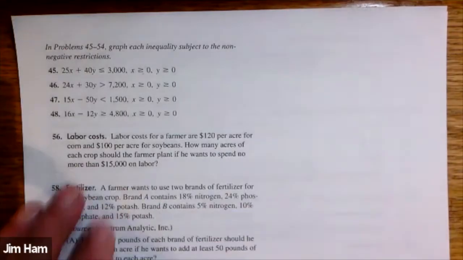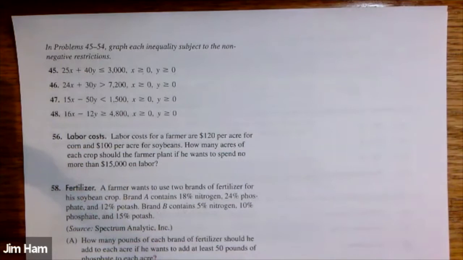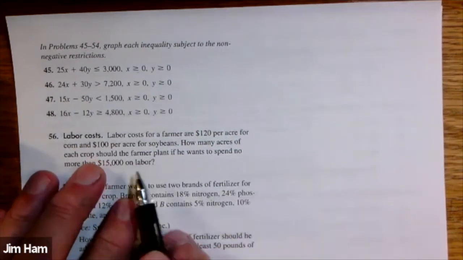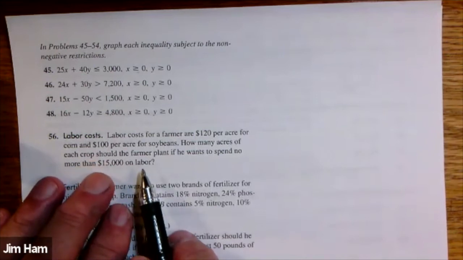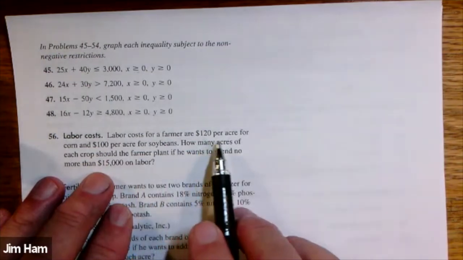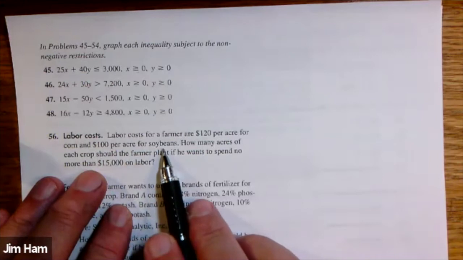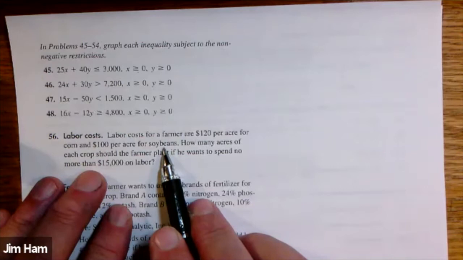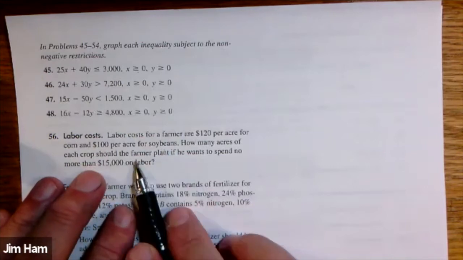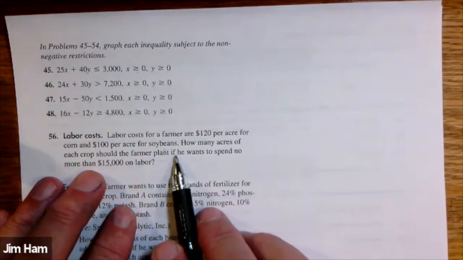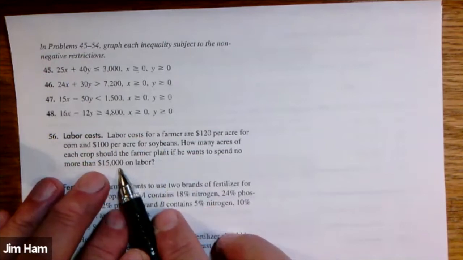Okay, we'll get to one of those word problems. Why don't we just go ahead and do one right now? 56. Labor costs for a farmer are $120 per acre for corn and $100 per acre for soybeans. Could be farmers around here. They plant a lot of corn and soybeans around this area. Sugar beets is another big one. How many acres of each crop should the farmer plant if he wants to spend no more than $15,000 on labor?